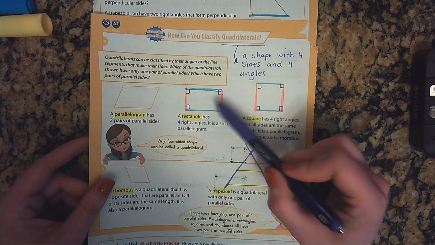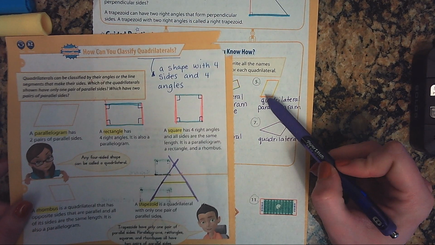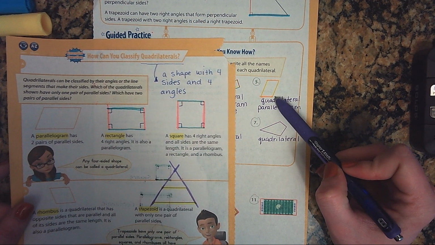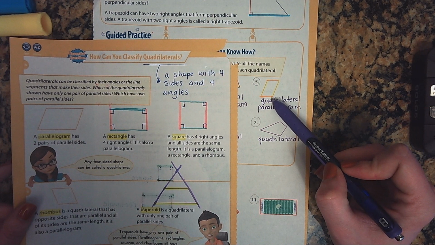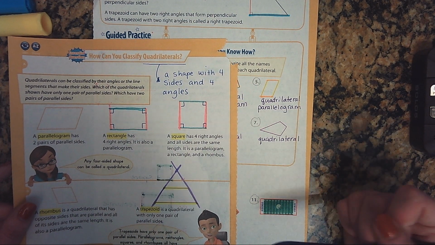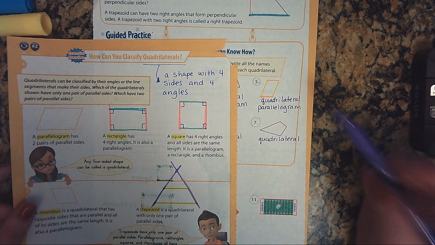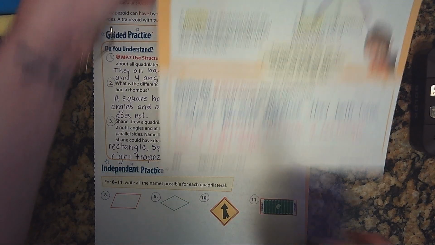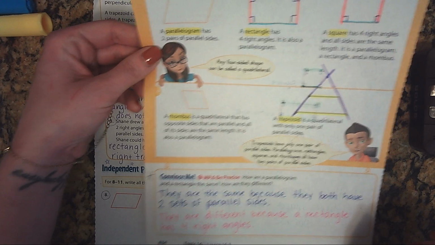Now let's look at our other shapes. Can we call it a rectangle? No, because these are not right angles. Can we call it a square? Once again, no, because it does not have right angles. Can we call it a rhombus?